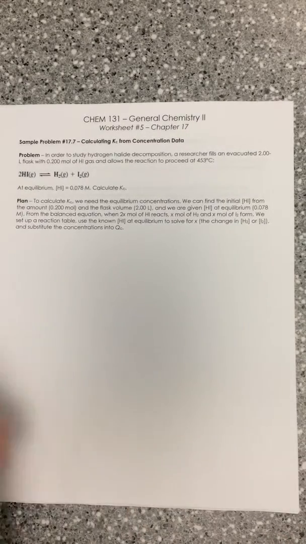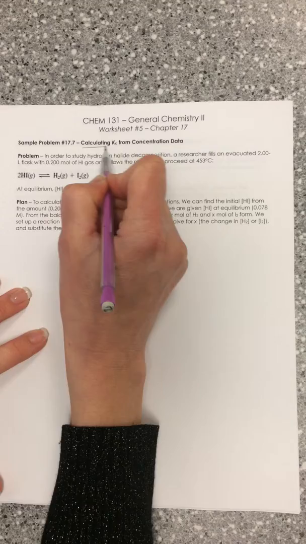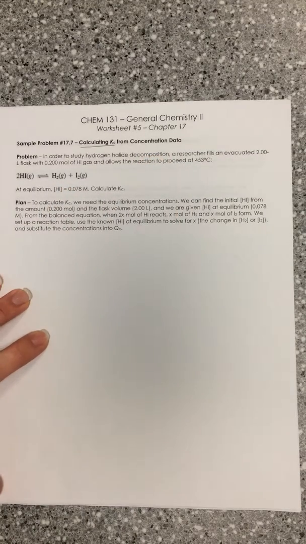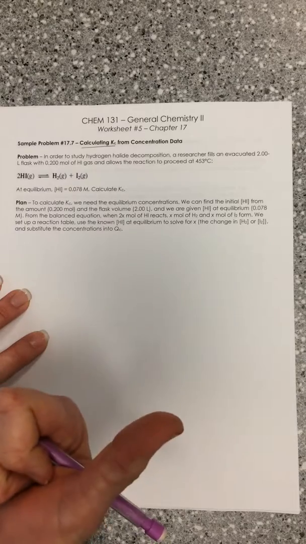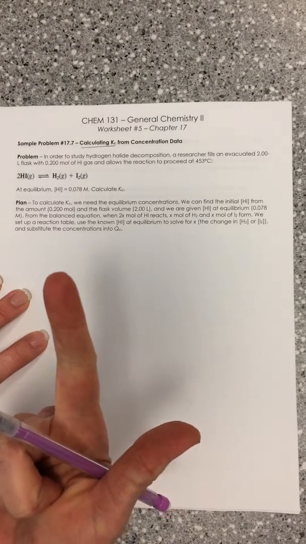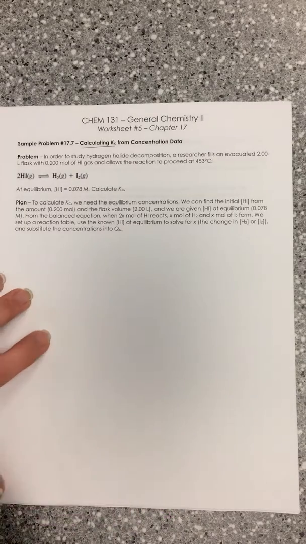So one last sample problem here that actually has us calculating Kc, so kind of a type 1 problem. The rest of the problems are more typical, where you're given a reaction, you're given an equilibrium constant, and you're asked to figure out how much you have when you actually get to equilibrium?